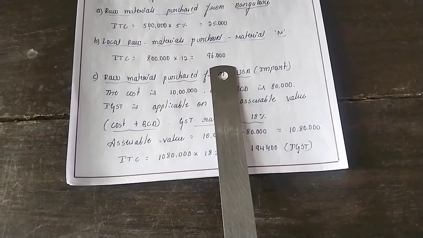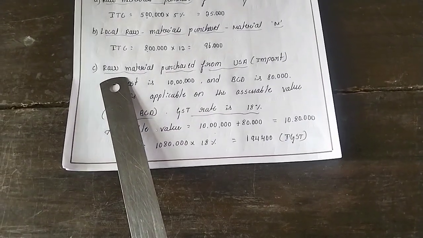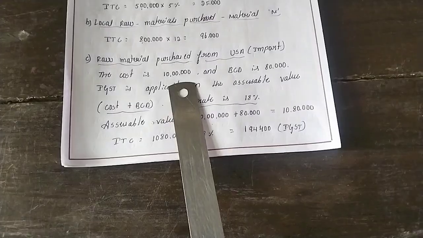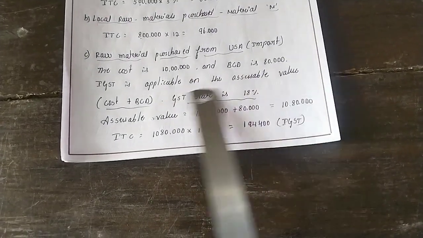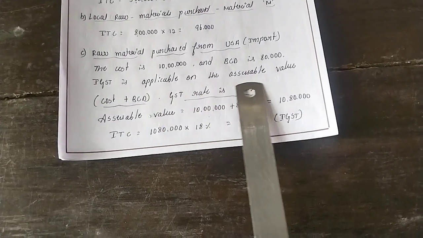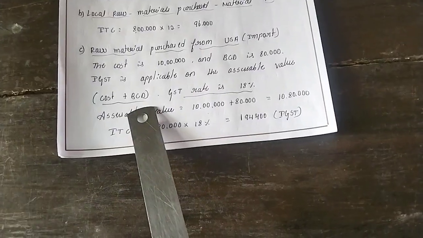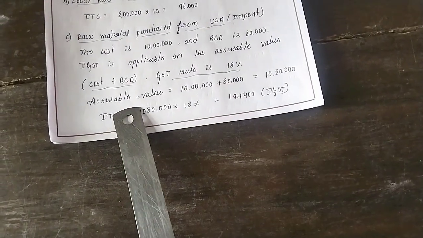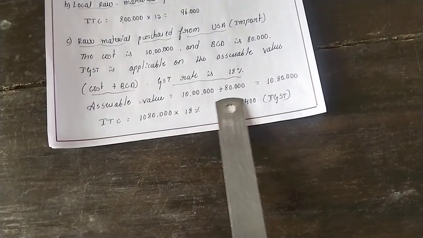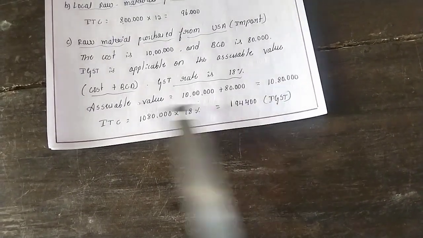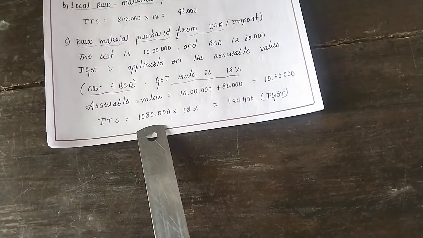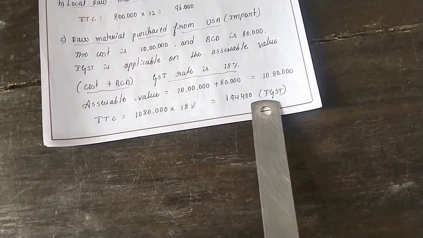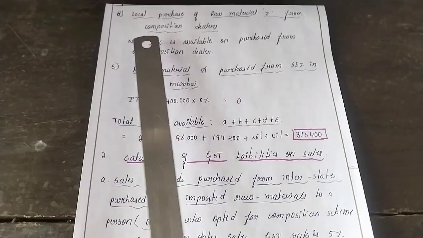we get 96,000. Third one, raw material purchased from USA import, the cost is 10 lakh and BCD is 80,000. IGST is applicable on the assessable value, cost plus BCD. GST rate is 18%. Assessable value is 10 lakh plus 80,000 equals 10 lakh 80,000. Input tax credit equals 10 lakh 80,000 into 18%. We get 1 lakh 94,400 as IGST.